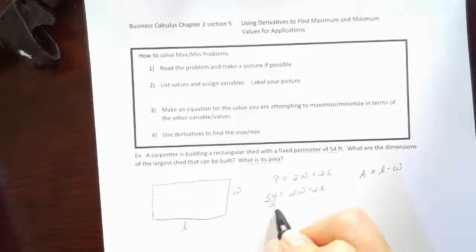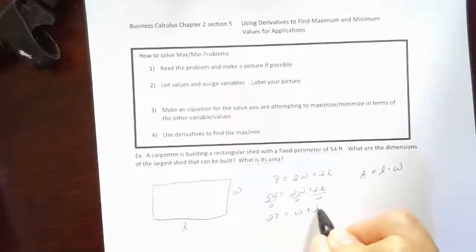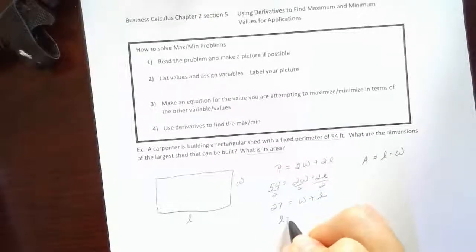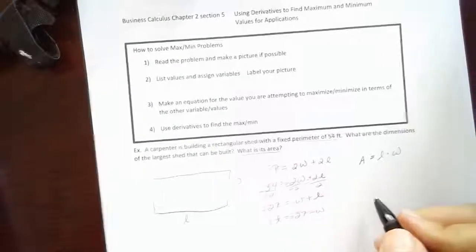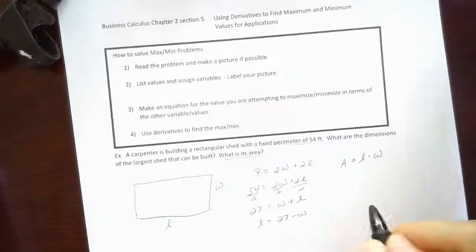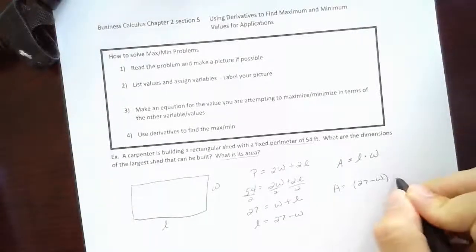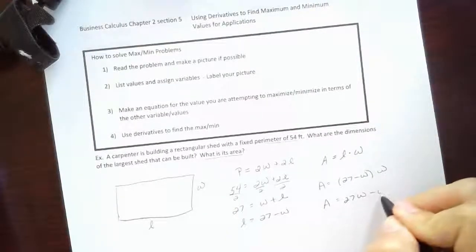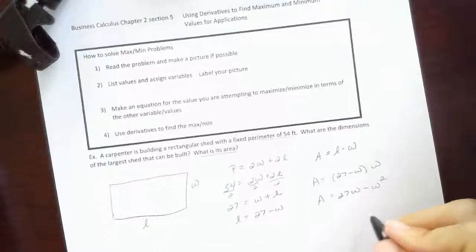First, since everything's even here, let's divide all terms by 2. So 27 is equal to W plus L. Let's go ahead and solve it for L. We'll subtract W. So L will be equal to 27 minus W. This is good. This means in the area formula I can replace the L with the expression 27 minus W and be only in 2 variables. So area will be equal to 27 minus W times W, and when we distribute it'll be 27W minus W squared. Since we want to maximize the area, let's go ahead and use the derivative.